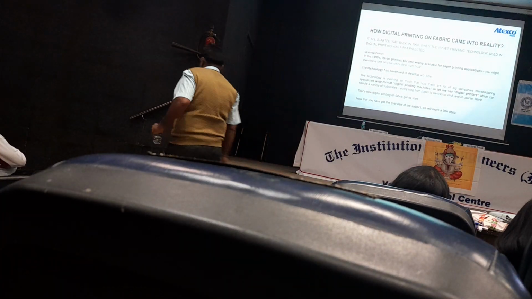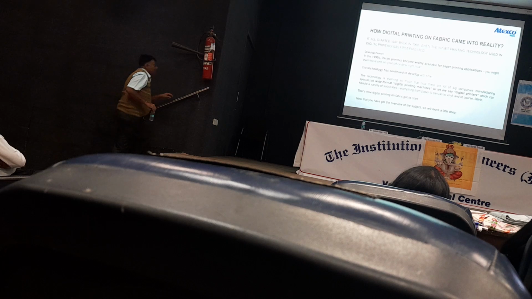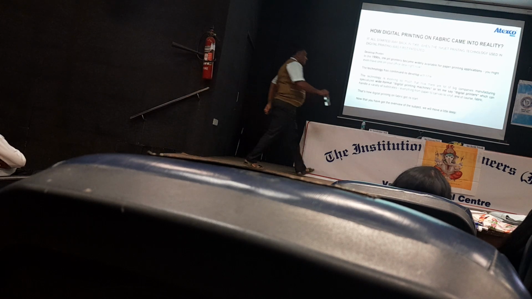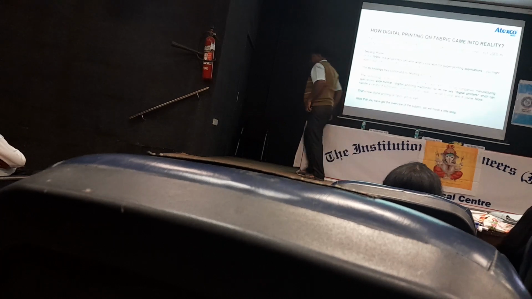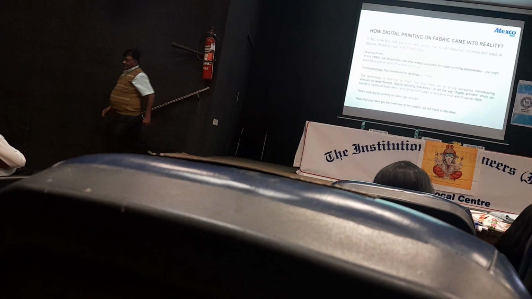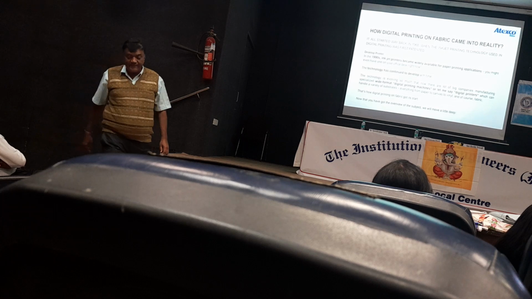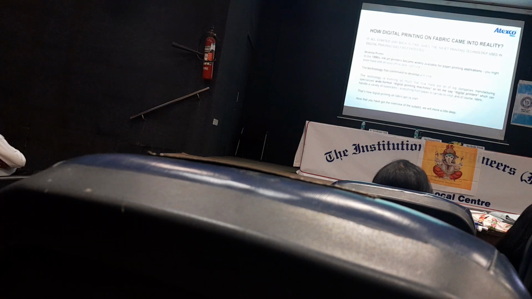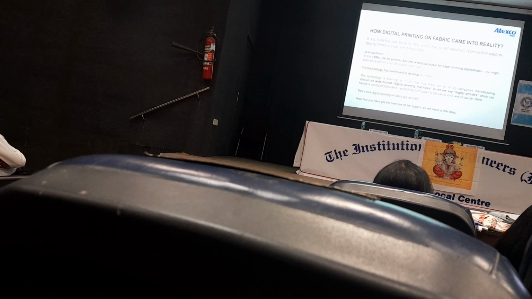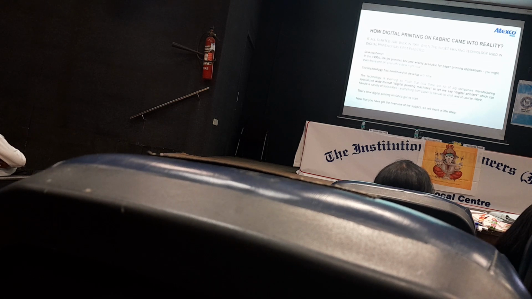How did digital printing on fabric come into reality? It all started way back in 1968, when the inkjet printing technology used in digital printing was first patented. I think you are all aware of this, as you see it in desktop printers. This is the same technology we are using in textile printing now. In the 90s, inkjet printers became widely available for paper printing applications. You might even have one on your office desk as well.